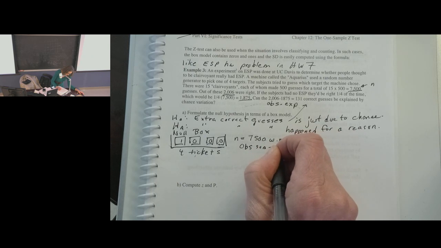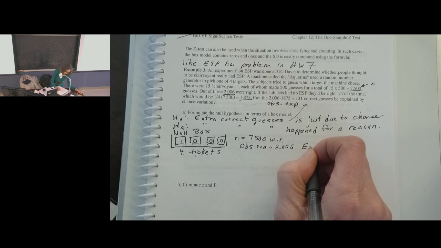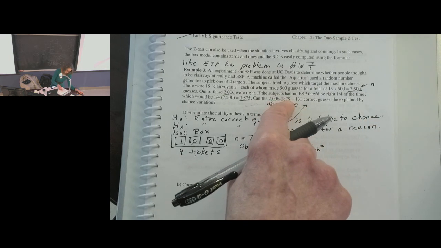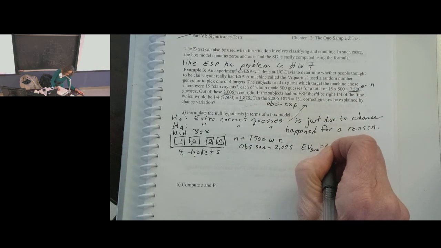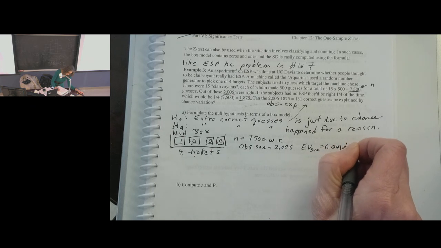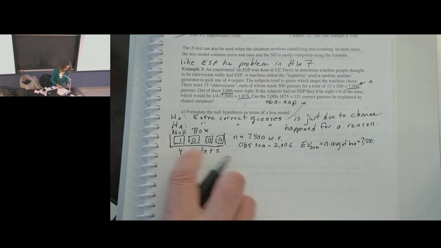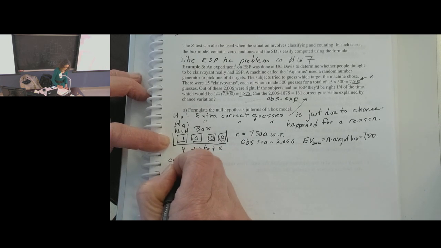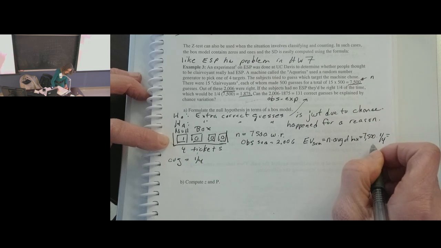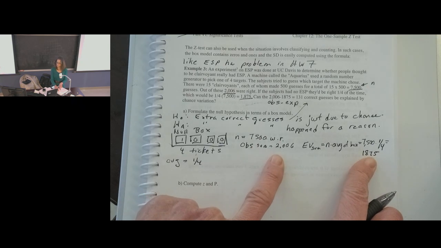They got 2,006, and our expected value for the sum, we got it here, is 1875, and it's the same thing as n times the average of the box. And n is 7,500, and the average of this, you can see, is 1/4. And that's how we got that. And that's 1875. Okay, so that's what we have.